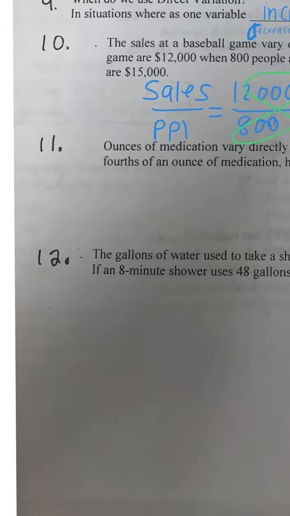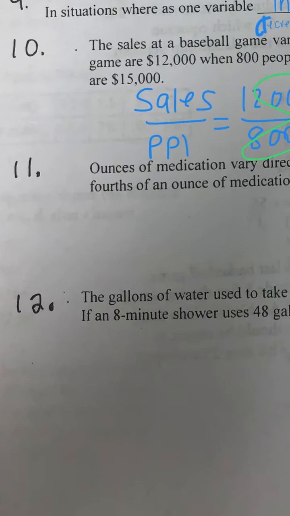Okay, so now, this is how you would quickly set them up. Just what are the two things that they're talking about? So ounce of medication varies directly with weight of the patient. They're talking about weight and ounces. So I'm going to set up that proportion. Weight and ounces.